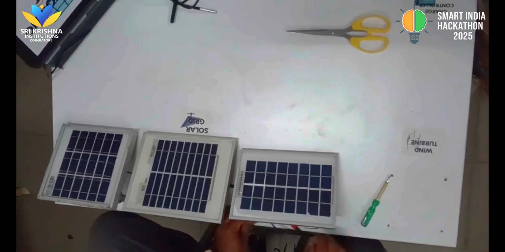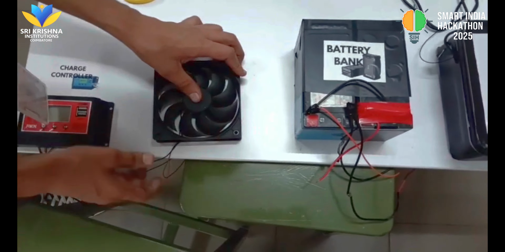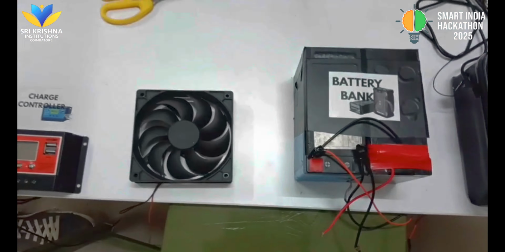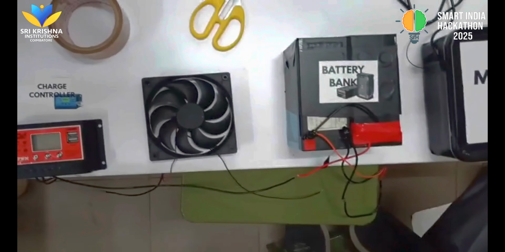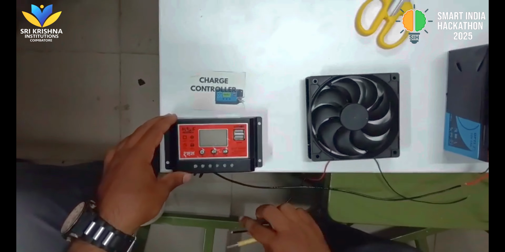This is TevrON's monitoring unit. This is the battery bank. We have 2 battery banks for the demonstration. This is a solar charge controller, and we have also used a fan to demonstrate the load. You can see all these components are connected to each other.